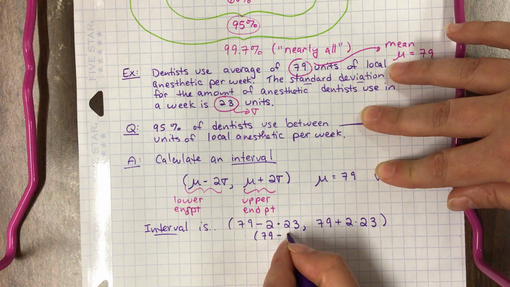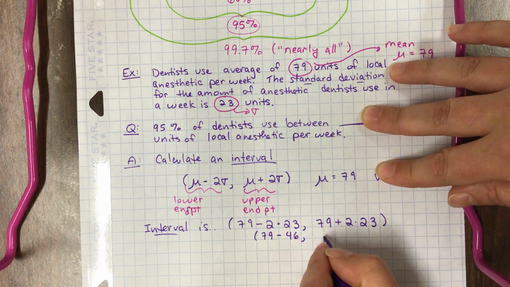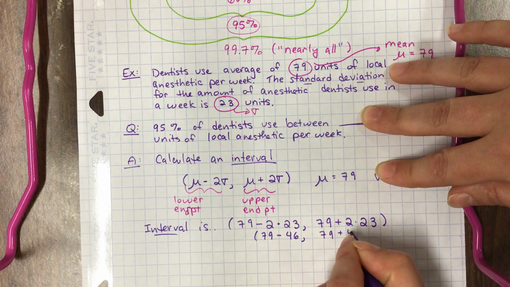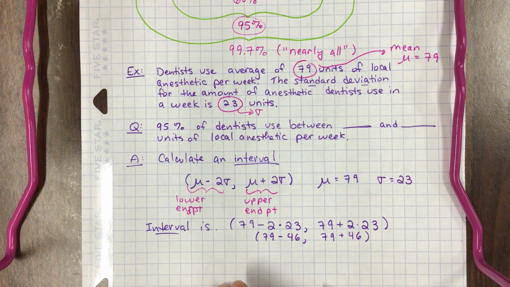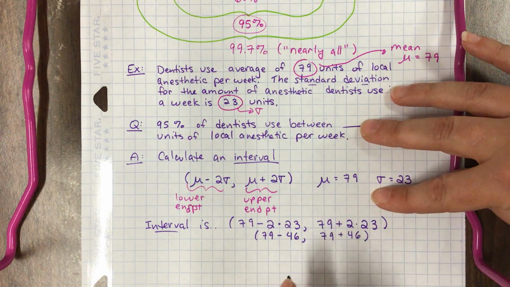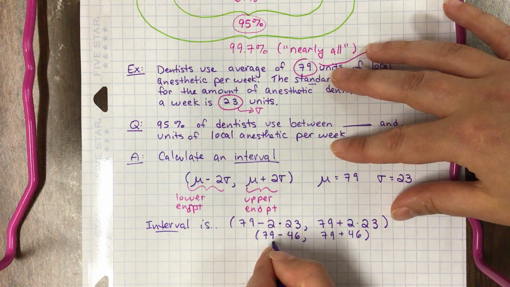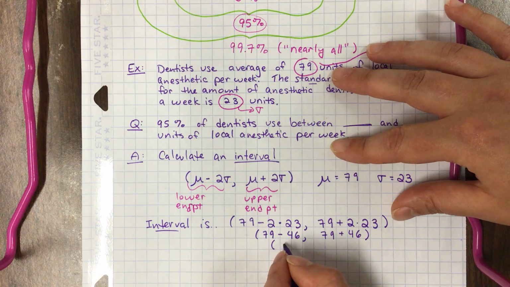So I have 79 minus 46 up to 79 plus 46. And that simplifies it down to 79 minus 46 gives me 33.